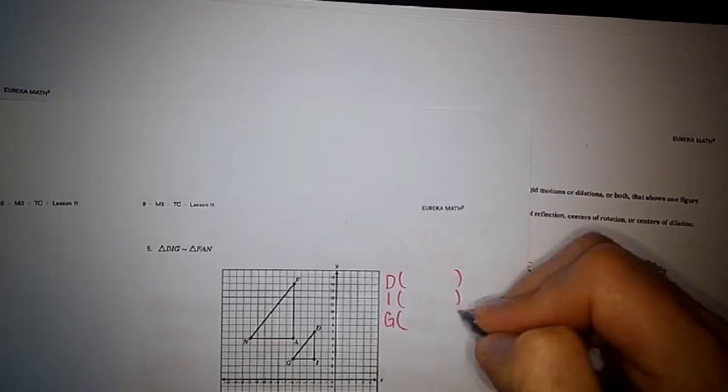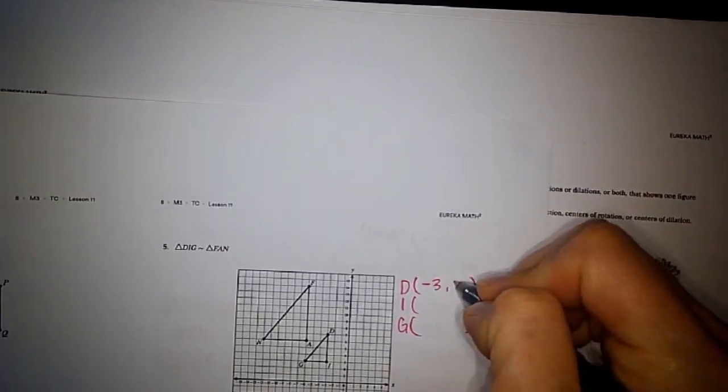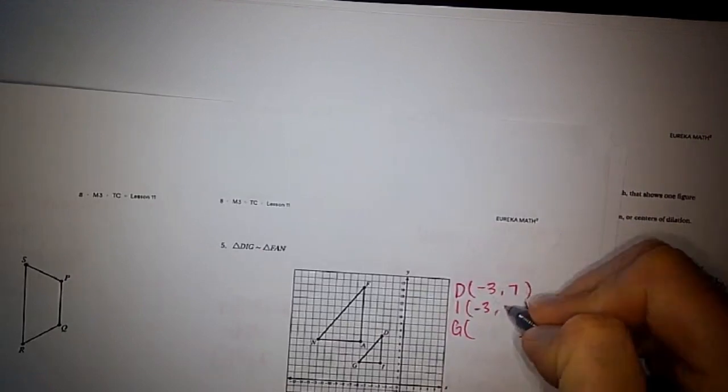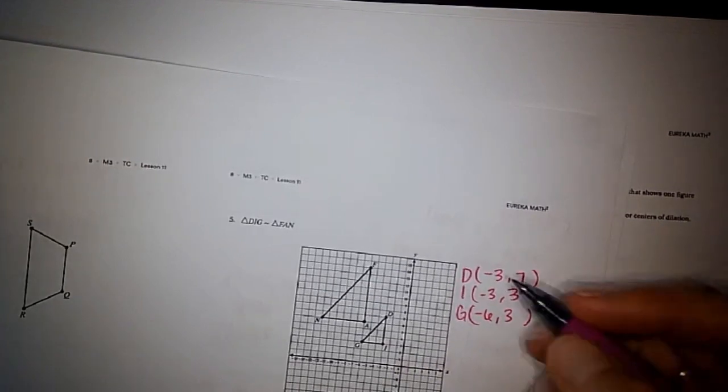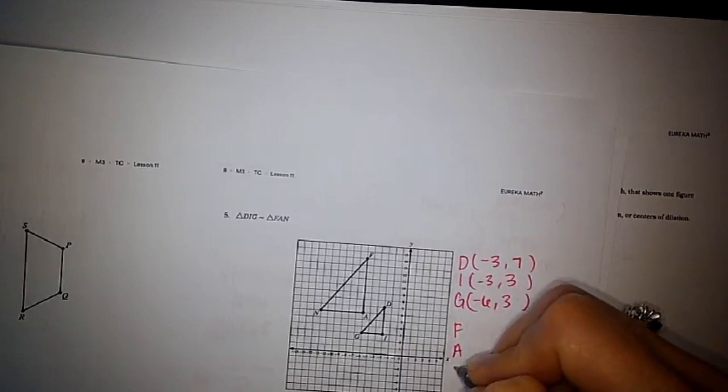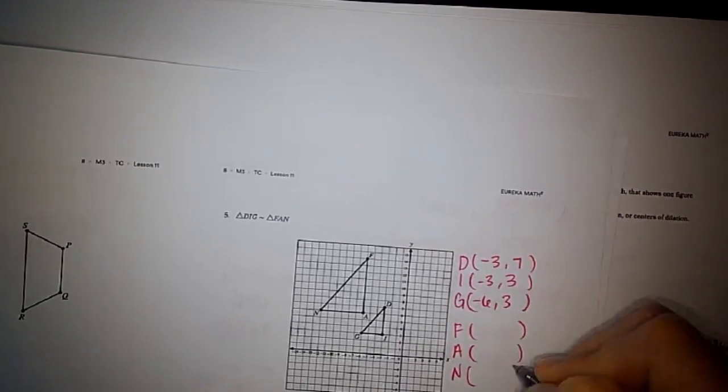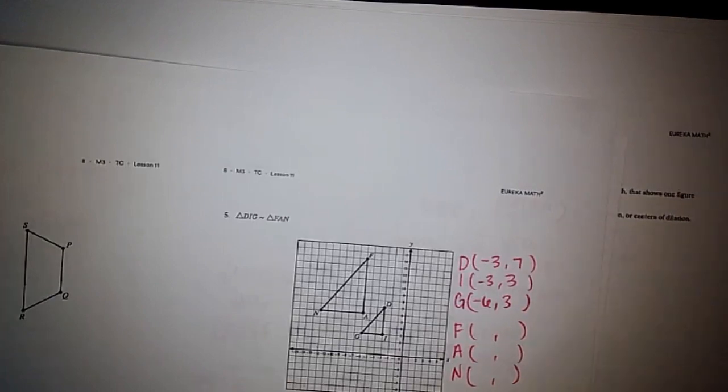For points, who can tell me the coordinate of D? Christopher had his hand up first. What you got? -3, 7. I. Cooper. -3, 3. Vetica. -6, 3. Okay, and then we're going to figure out F-A-N. Bentley, your hand's already up. -6, 14. Carter.